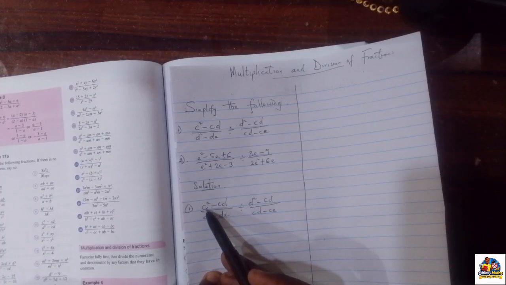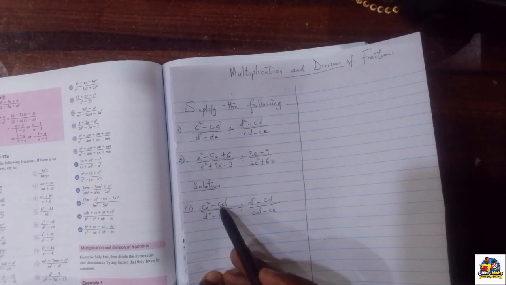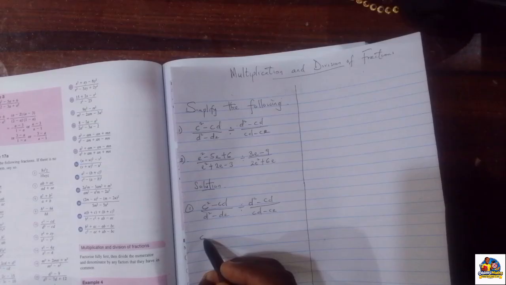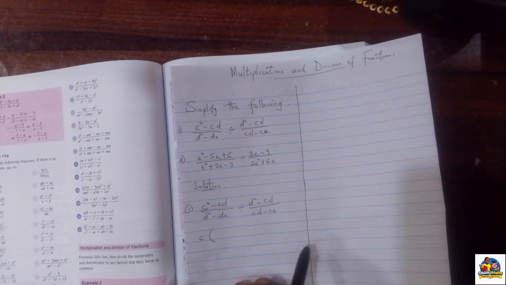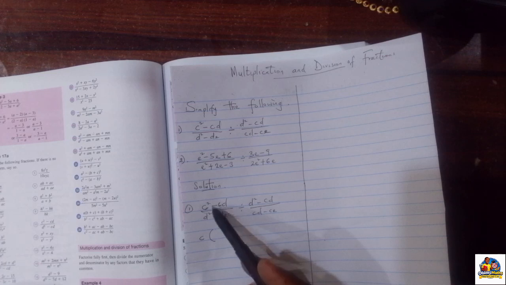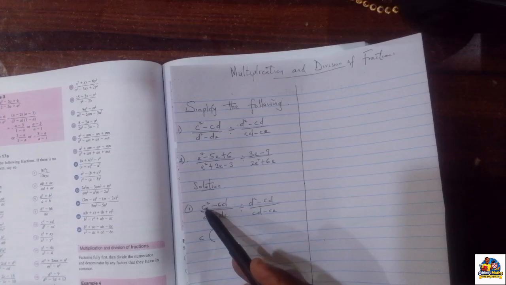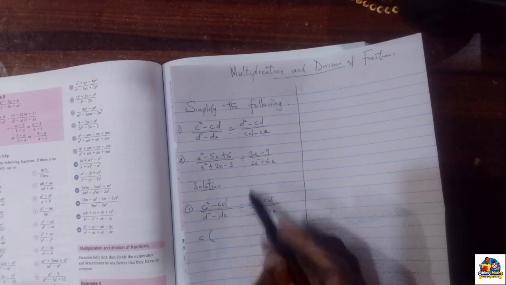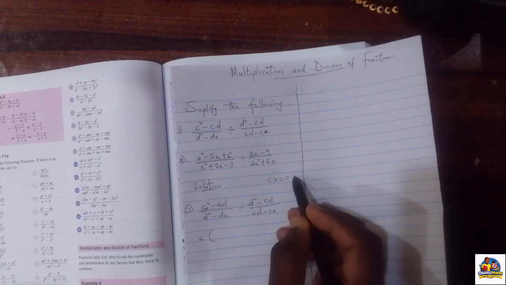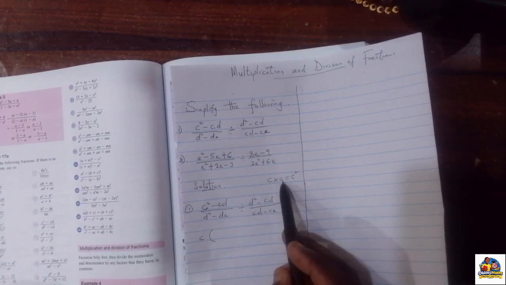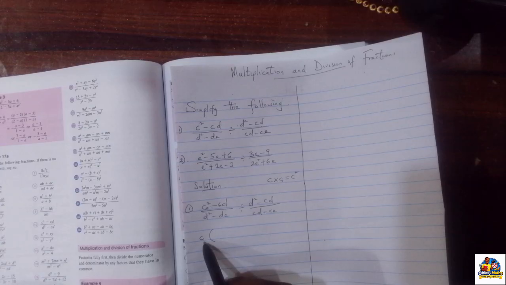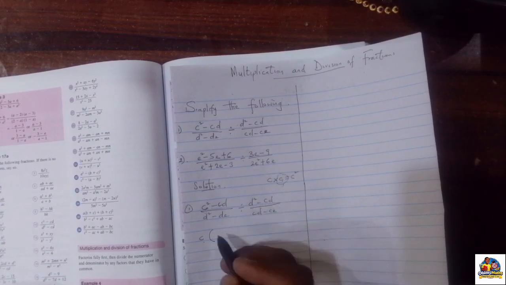Now, look for what is common. You will notice that c is common because there is c in c squared and there is c in cd. So bring that c out. When you bring the c out, how many c will remain here? Don't forget, c times c is c squared, so we have 2 of them. After bringing out 1 of them, it will remain 1. So put the 1 here.